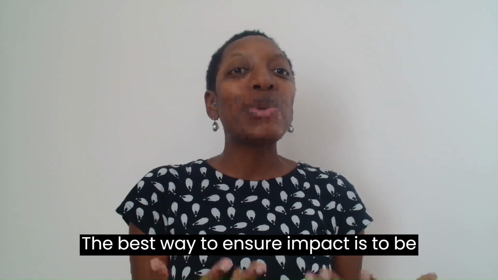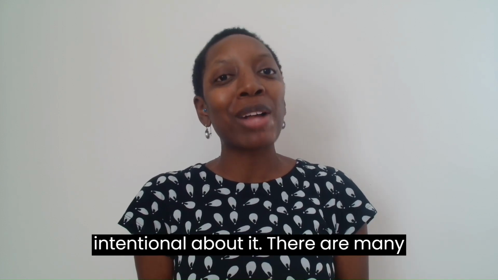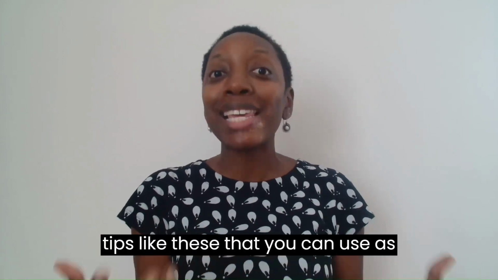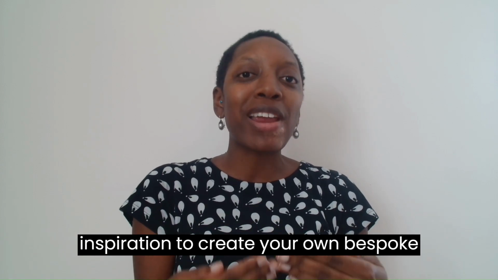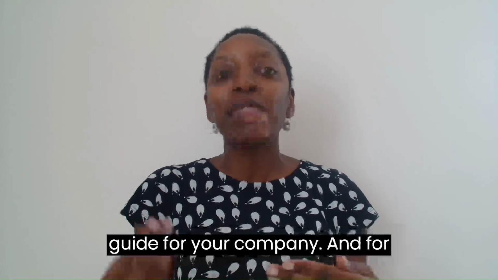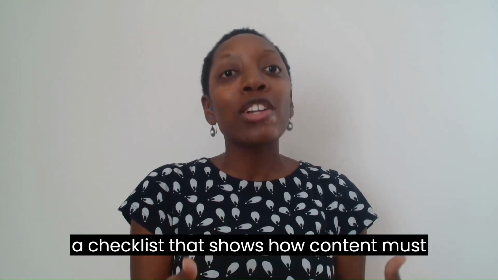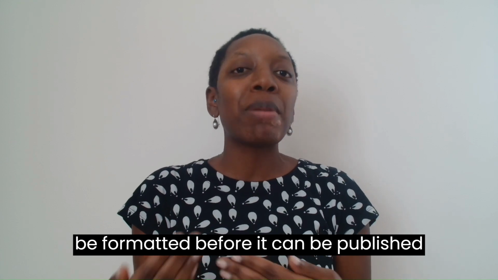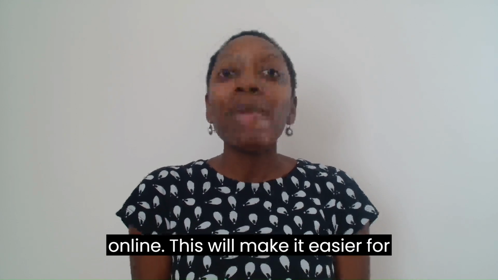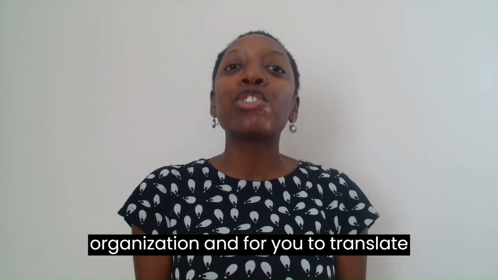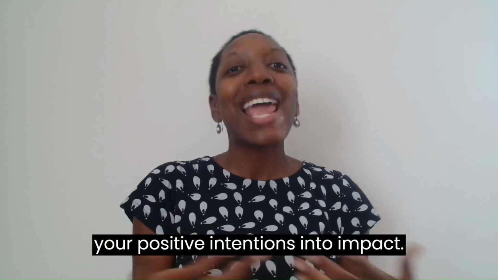The best way to ensure impact is to be intentional about it. There are many free accessibility guides that contain tips like these that you can use as inspiration to create your own bespoke guide for your company. And for consistency, you can, for example, create a checklist that shows how content must be formatted before it can be published online. This will make it easier for accessibility to become the norm in your organization and for you to translate your positive intentions into impact.